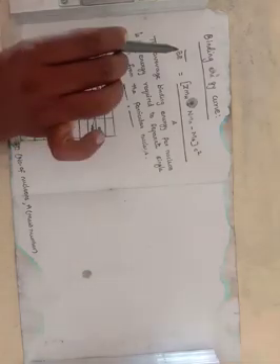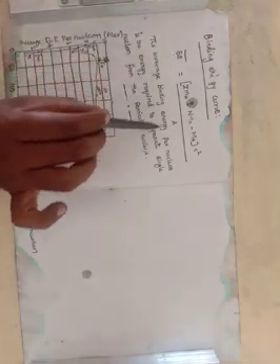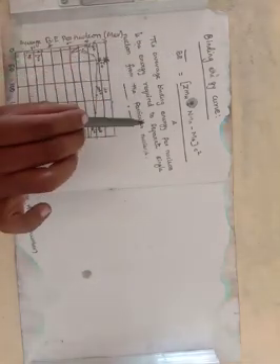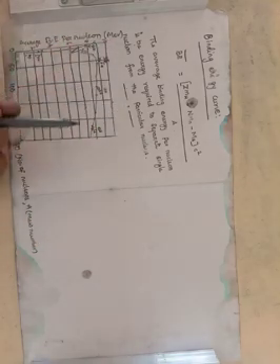Next topic, binding energy curve. Here we are calculating the average binding energy per nucleon. What is the meaning of average binding energy per nucleon? The average binding energy per nucleon is the energy required to separate a single nucleon from the particular nucleus.